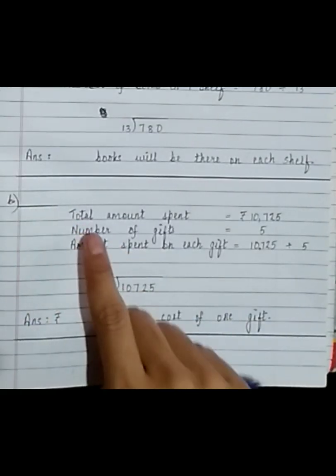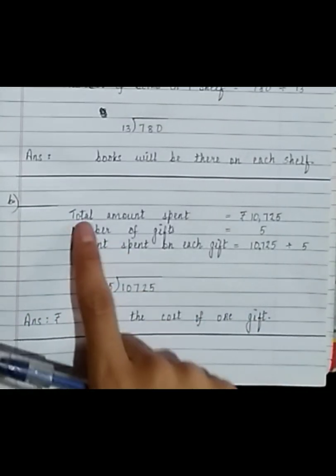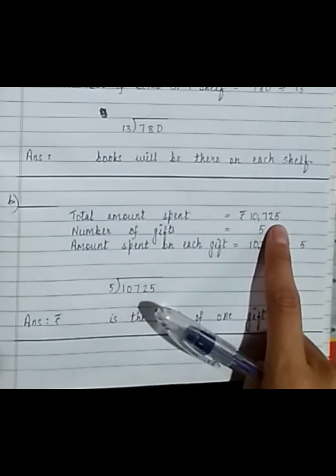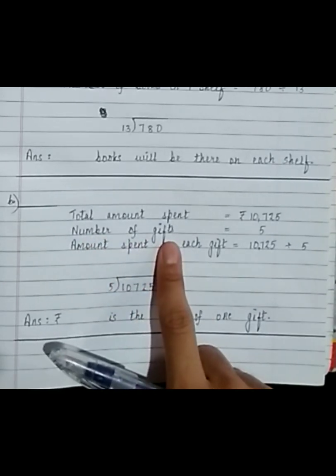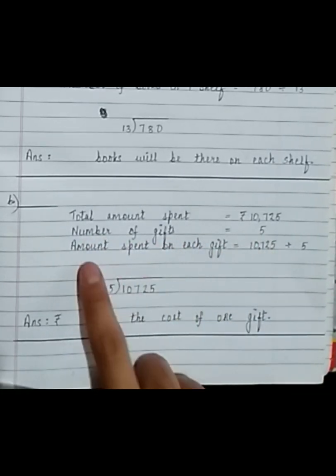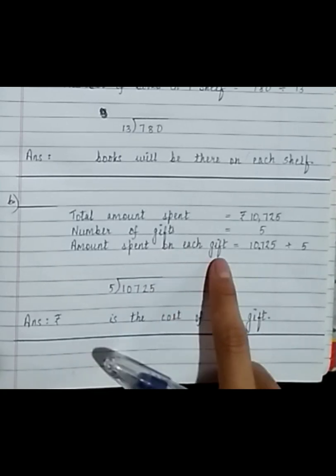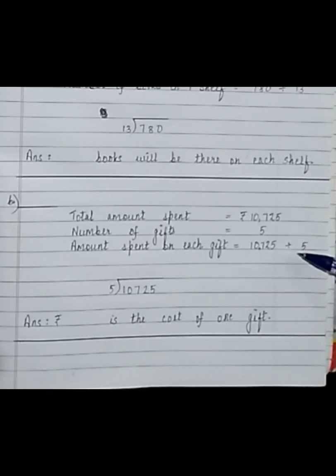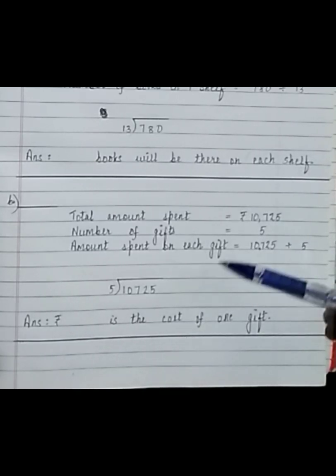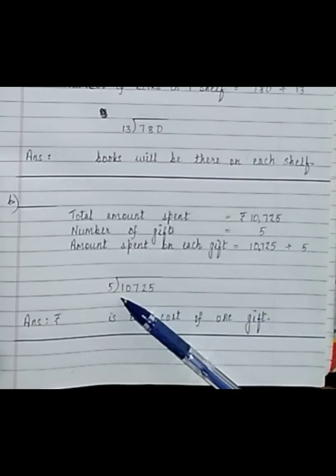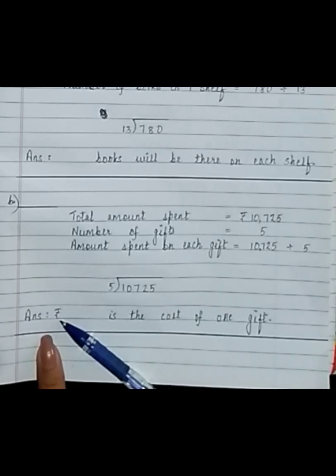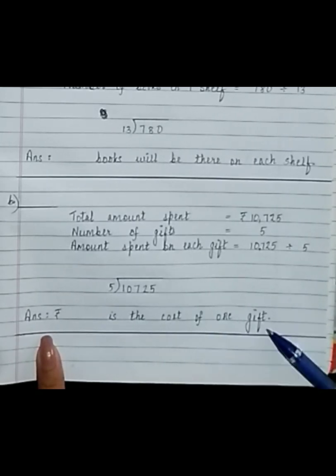Draw answer dash. The first statement is the total amount spent is equal to rupees 10,725. Number of gifts is equal to 5. And the amount spent on each gift is equal to the total amount spent divided by the number of gifts. 10,725 divided by 5. Lift 2 lines and arrange the numbers like this. And you will write the answer like this. Rupees dash is the cost of one gift.